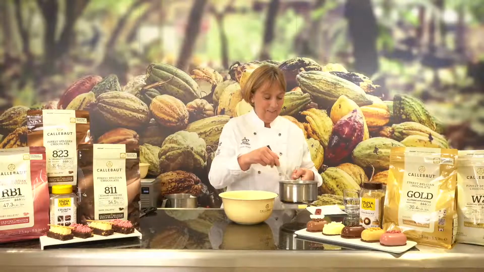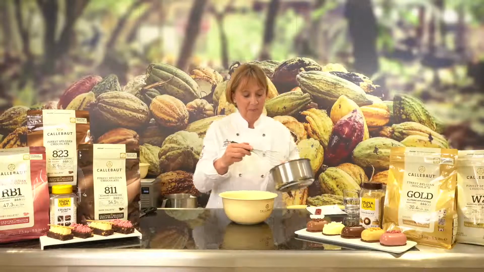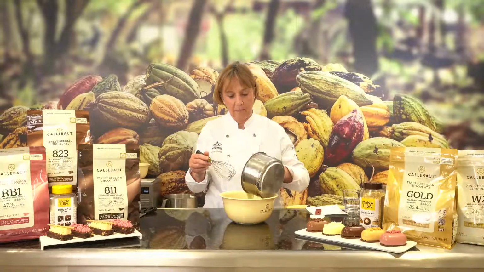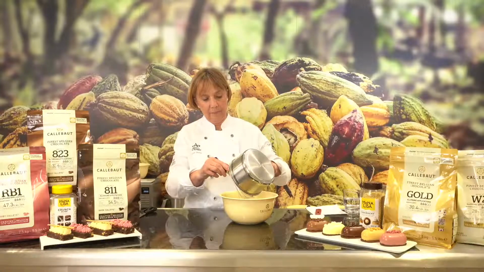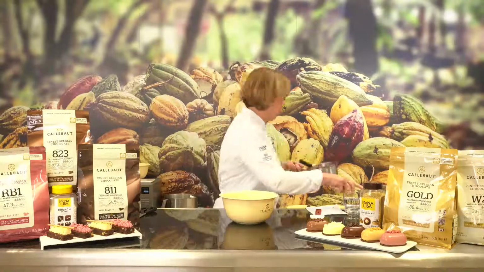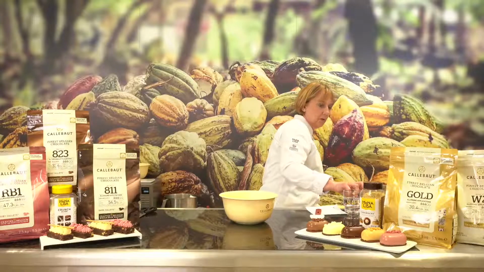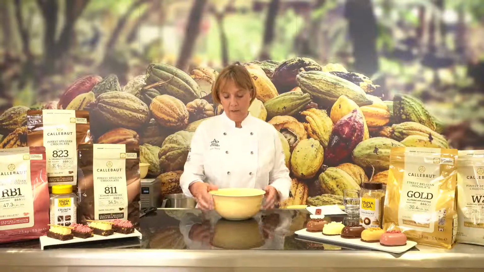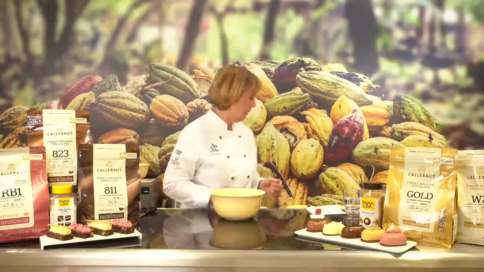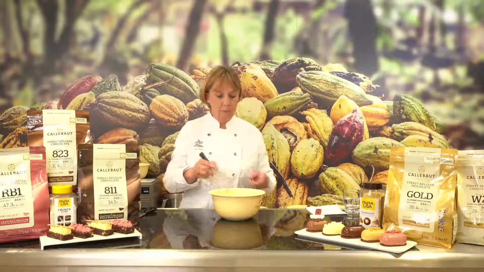We've got a question: could honey replace the glucose in the ganache mousse? Yes, absolutely. If you wanted to, you could add honey. So we've got honey, we've got glucose, could be a bit of invert sugar. Some people have even used golden syrup. I wouldn't recommend that one, but I have seen it done before.